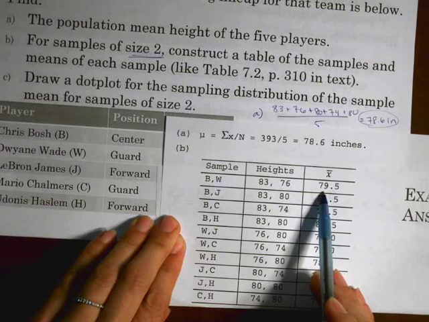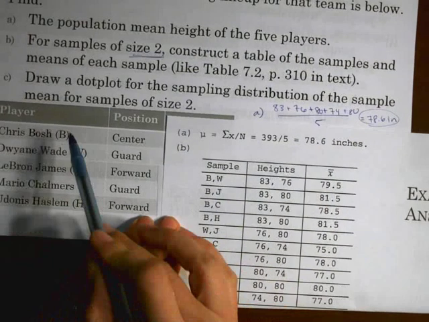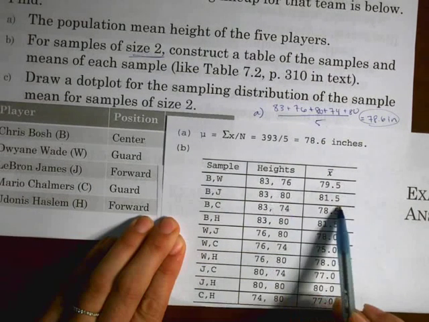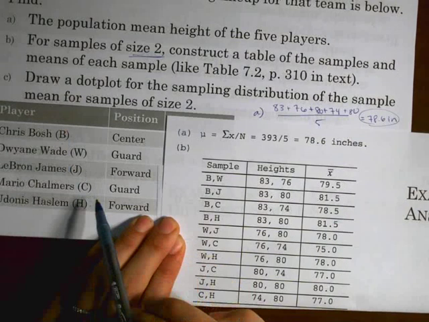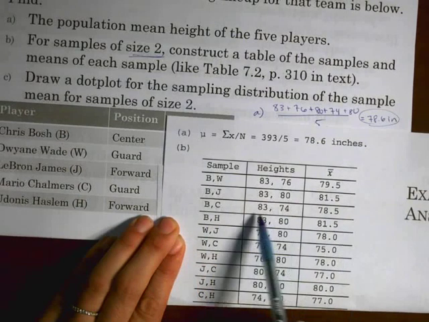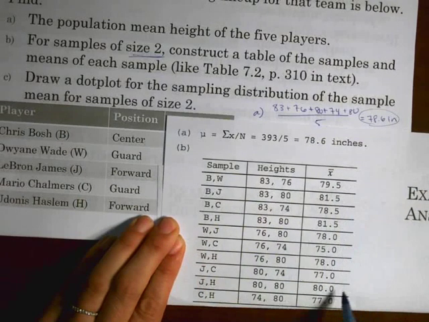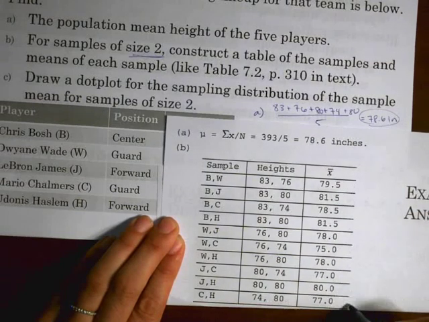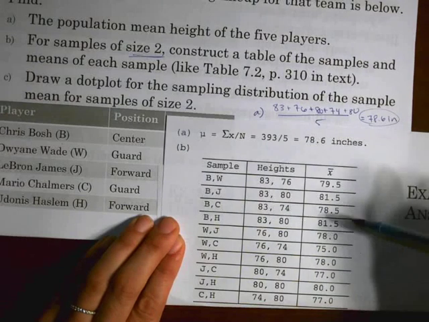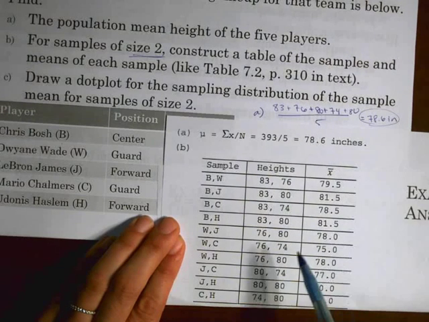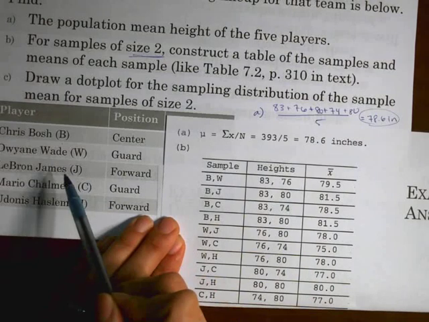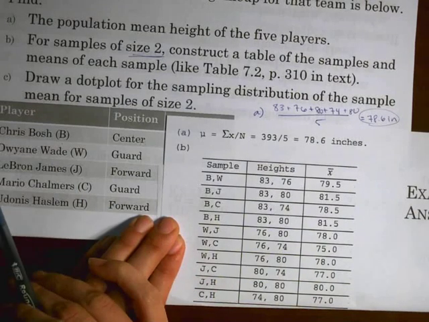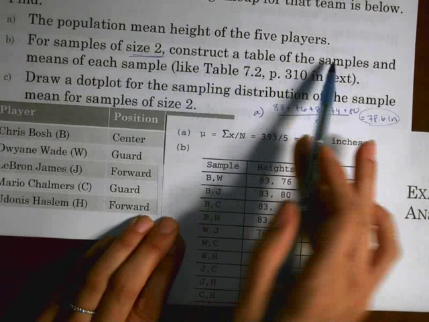I have B and W with these 2 heights and the sample mean of the average between them. I could also have B and J with these 2 heights, and there's the sample mean. I could have B and C, sample those 2 heights and this sample mean. So I can go through and I have 1, 2, 3, 4, 5, 6, 7, 8, 9, 10 possible samples of size 2 that I can draw from this population of 5.